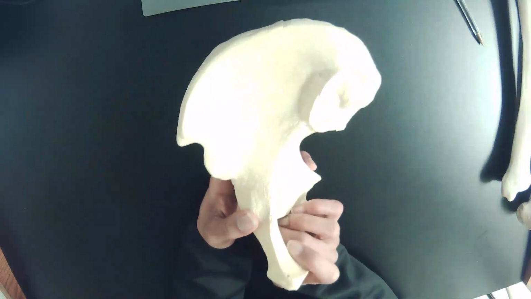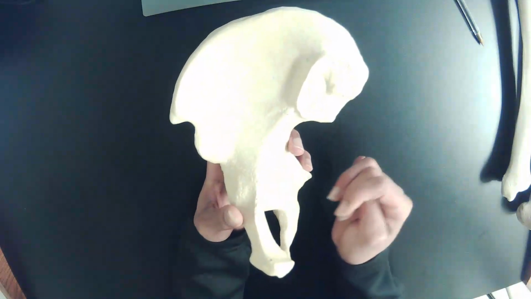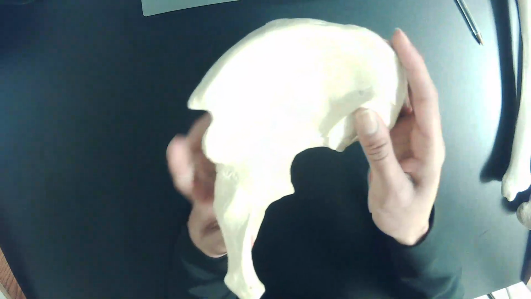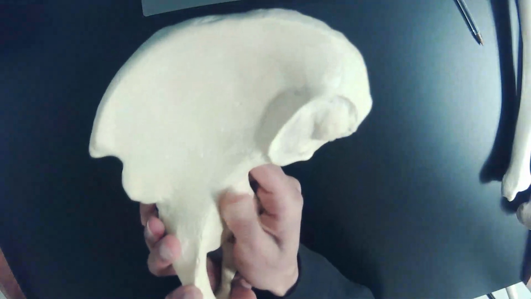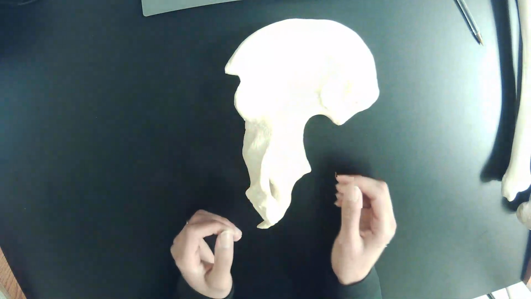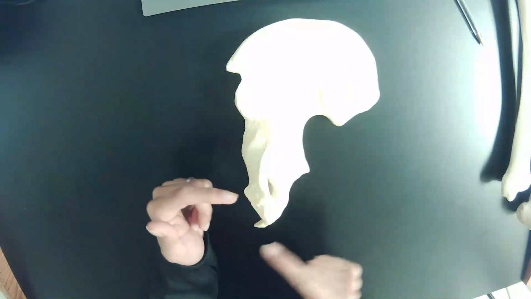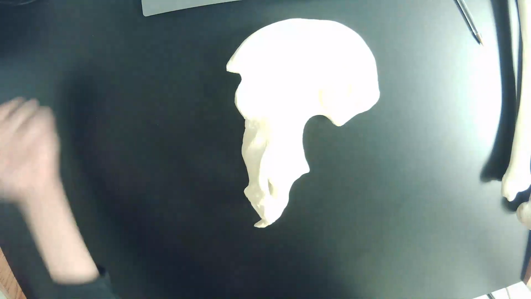So overall, your pelvic bone is composed of three fused bones. The first is called the ilium, and that's going to be the superior portion of your pelvic bone. The second one is called the ischium, which is going to be the posterior and inferior portion of your pelvic bone. And the third one is your pubis, which is right here, the inferior and anterior portion of your pelvic bone.